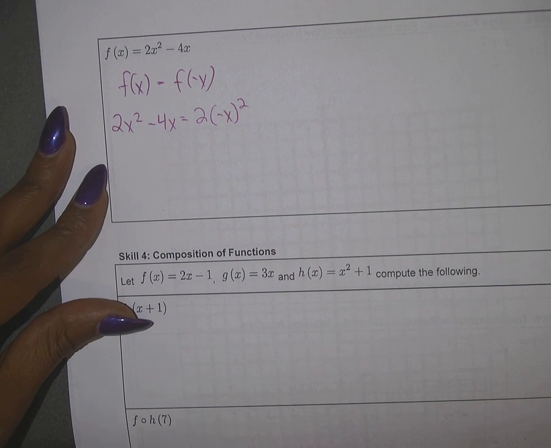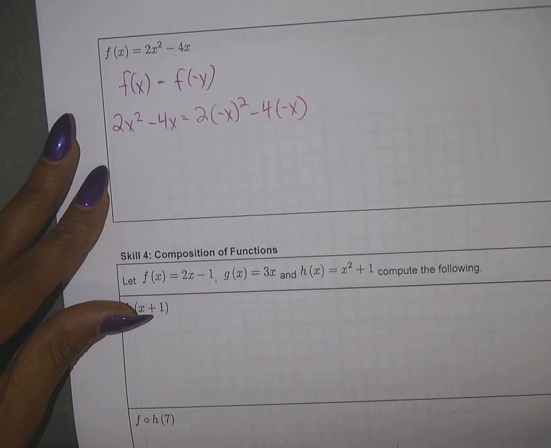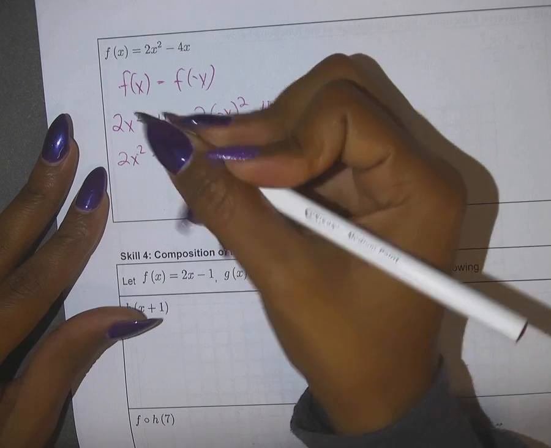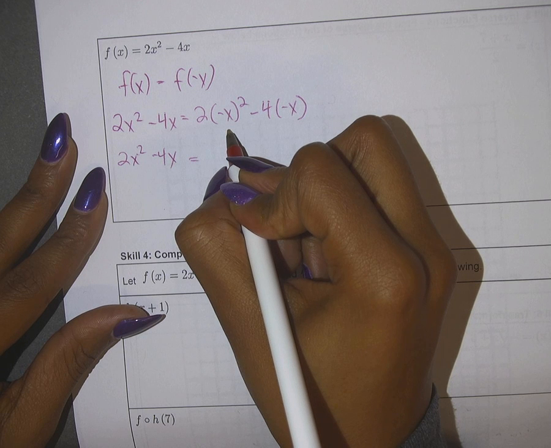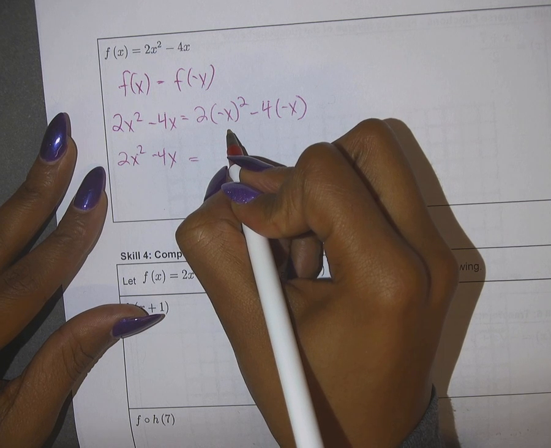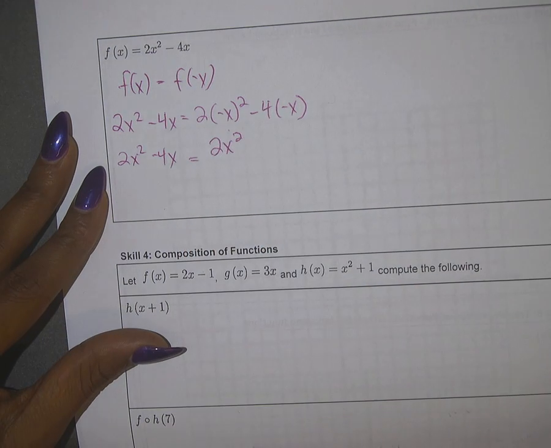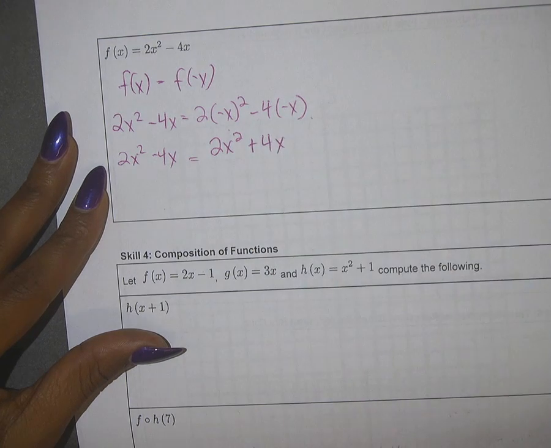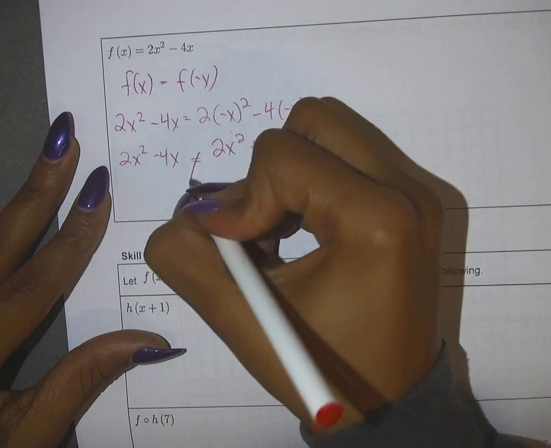Then minus 4 times negative x. So then I've got 2x squared. Negative x times negative x gives me what? Positive x squared. Negative 4 times negative x gives me positive 4x. So 2x squared plus 4x. Are these two things equal to 2x squared minus 4x? No. So it's not even.